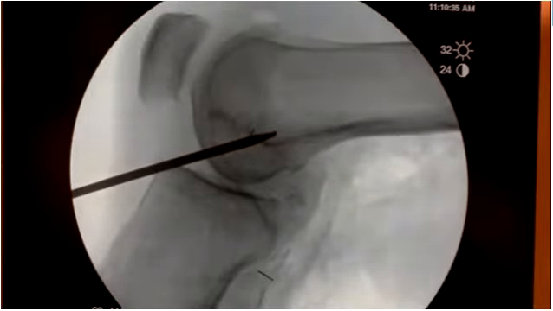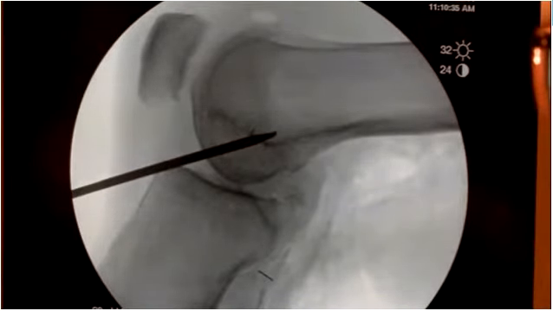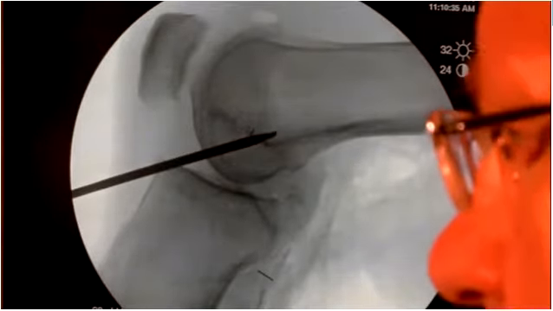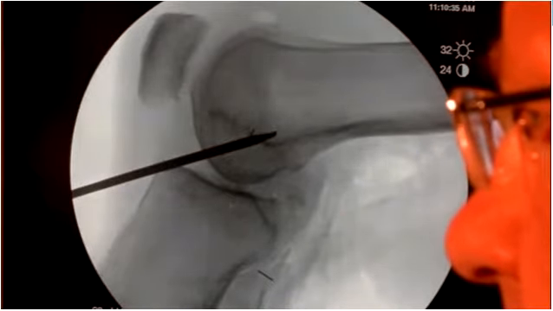Okay. So now superficial MCL. We have one question here. Yeah, the question is if you put a K-wire in and you're looking for isometry, how often is it off when you have that point that you've chosen right there?